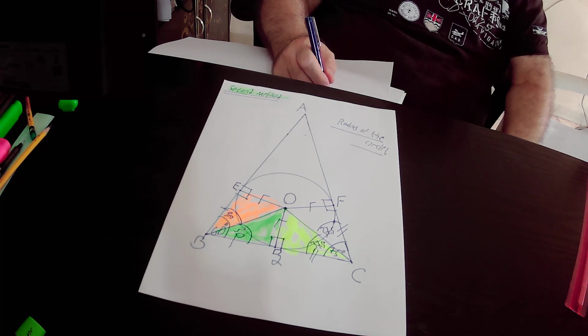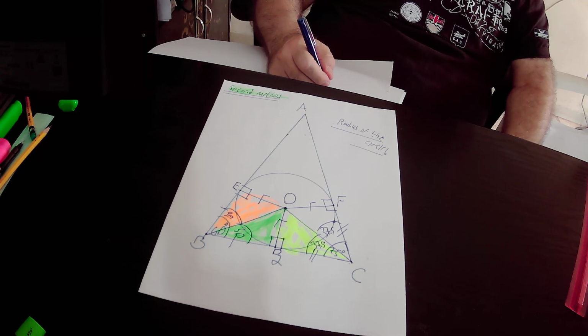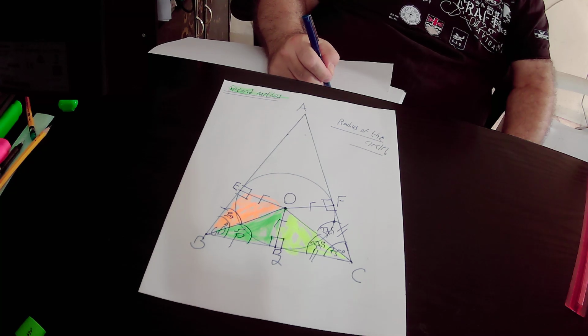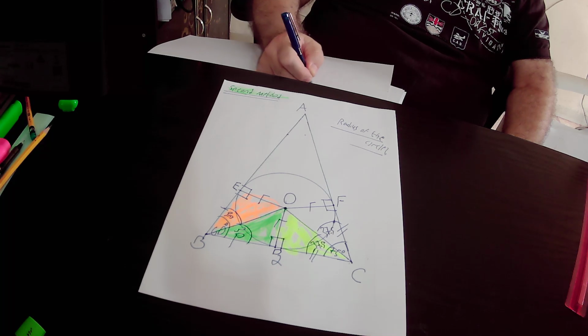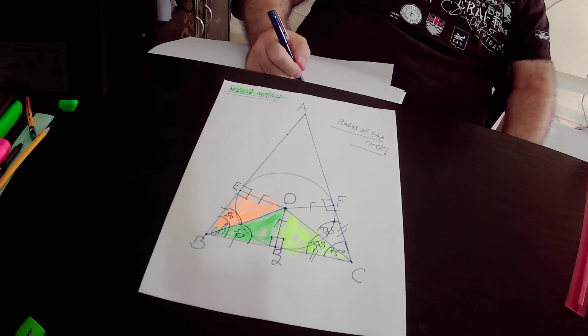We have already found out that BD equals R over tangent 30 degrees. So we substitute BD by R over tangent 30 degrees, and we have already found out that DC is equal to R over tangent 37.5 degrees.